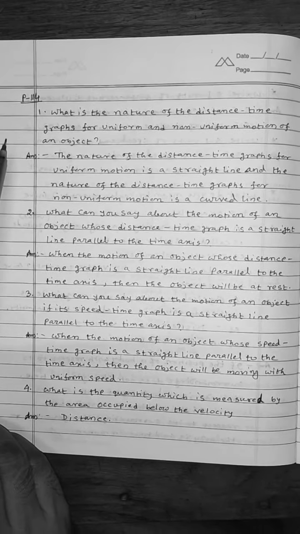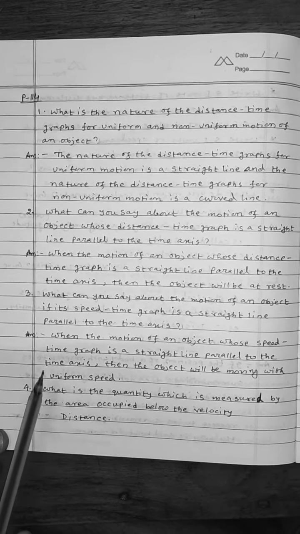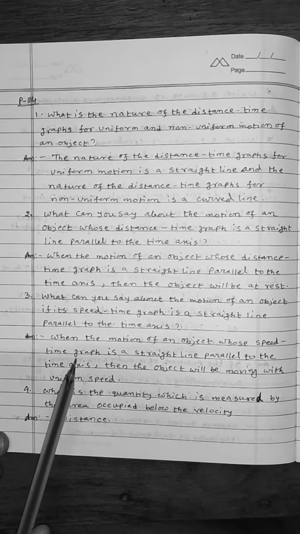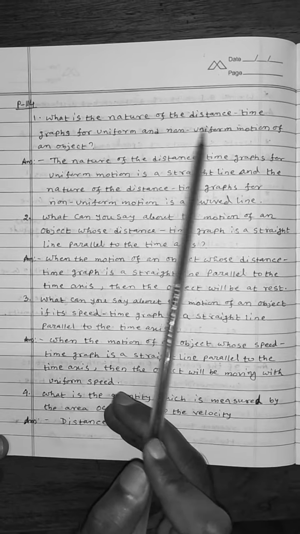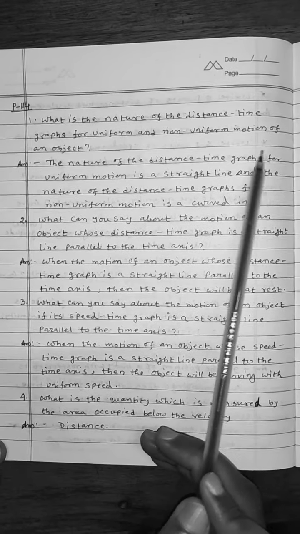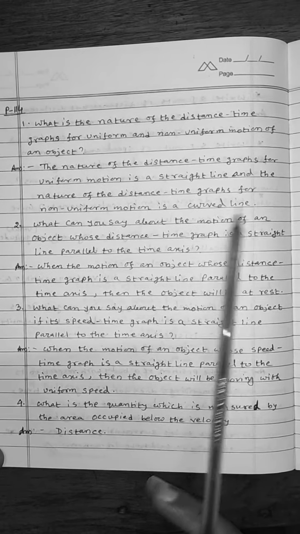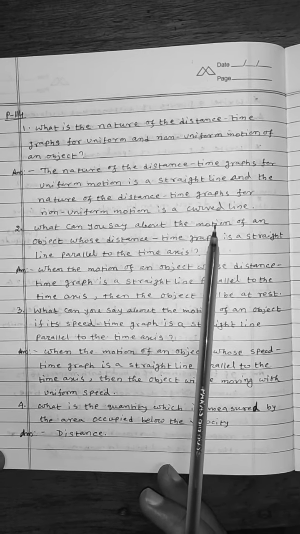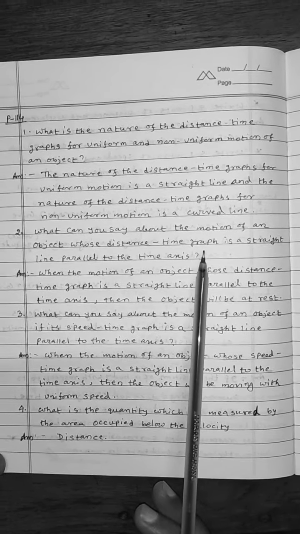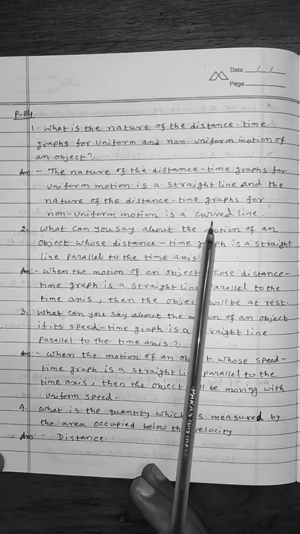Page number 114. Some of the questions there are related to graphs. Like, what is the nature of the distance-time graph for uniform and non-uniform motion of an object? So the nature of the distance-time graph for uniform motion will always be a straight line, and for non-uniform motion will always be a curved line. You have drawn the graph already.